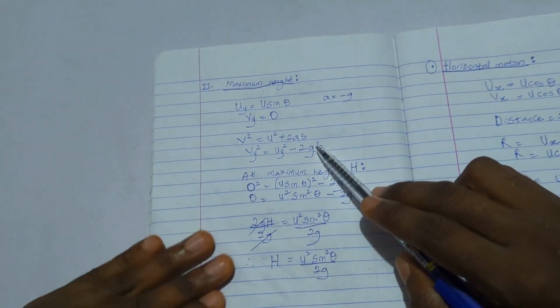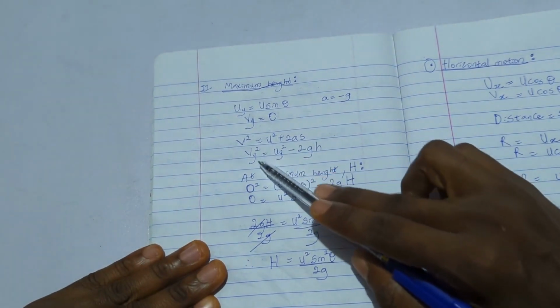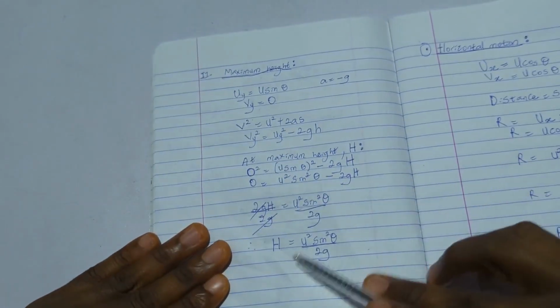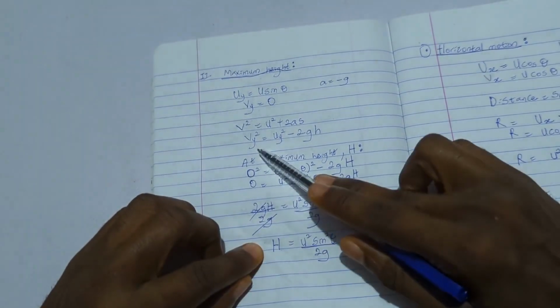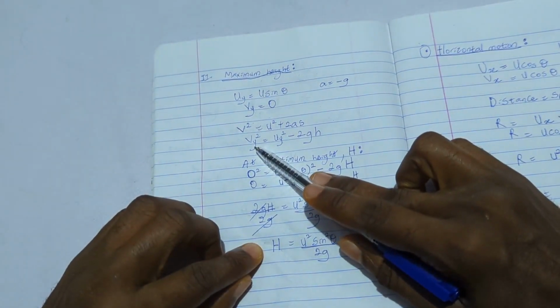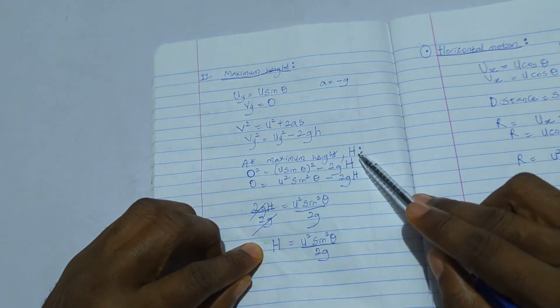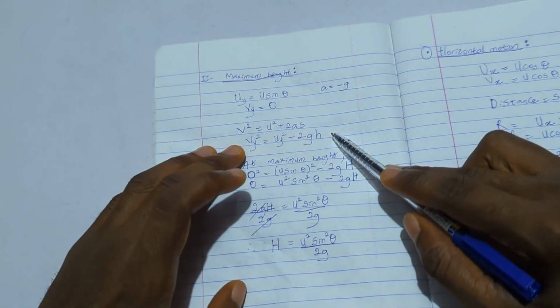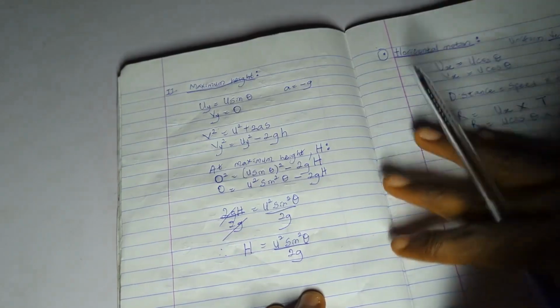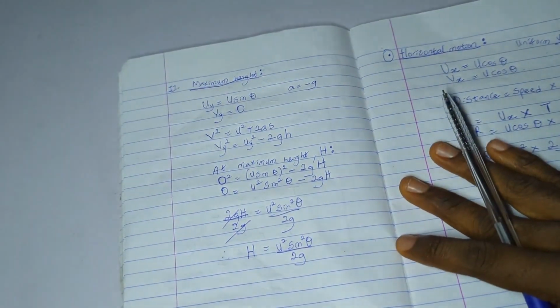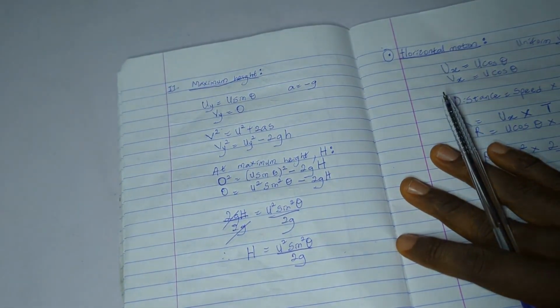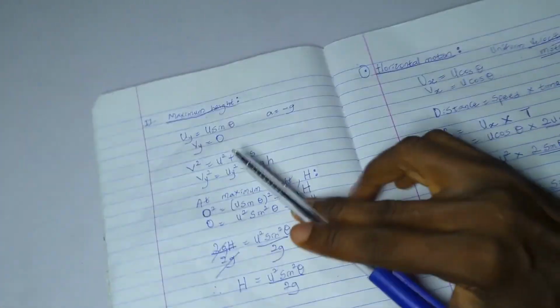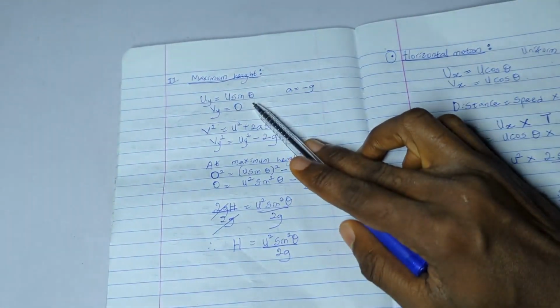Now at that certain height, it may not necessarily be your maximum height, because the only time your vertical component of final velocity is 0 is at your maximum height. So you can rely back on this lower form of equation, your vy squared is equal to uy squared minus 2gh, where your uy is u sine theta.